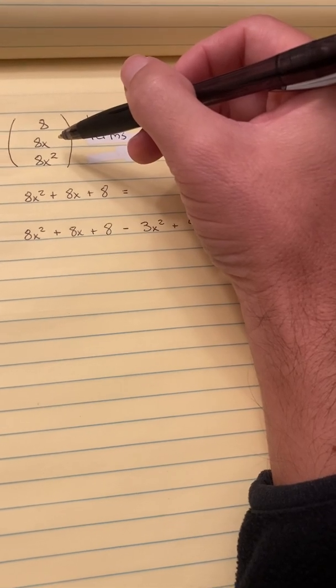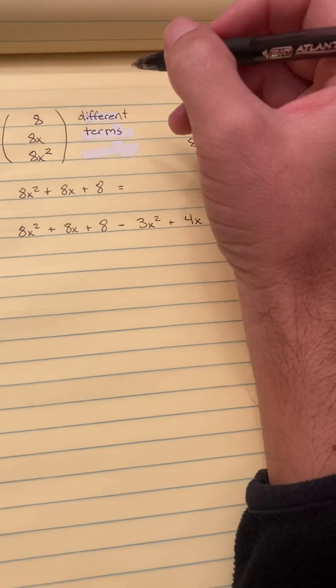If it was xy plus xy, we could do that. So they have to be the same. If any of the variables have exponents, they have to have the same exponent.